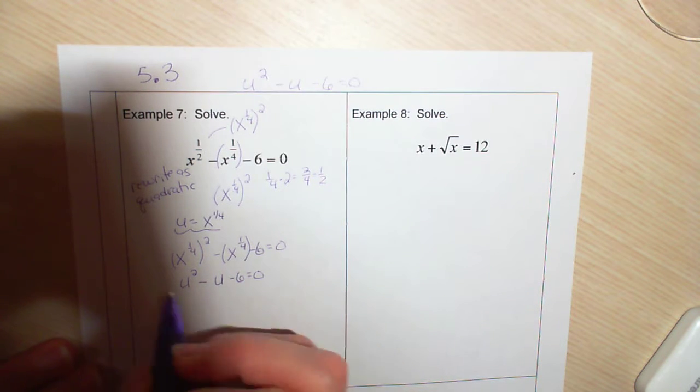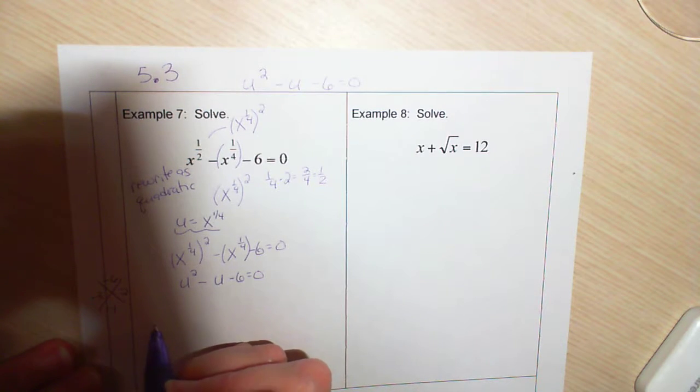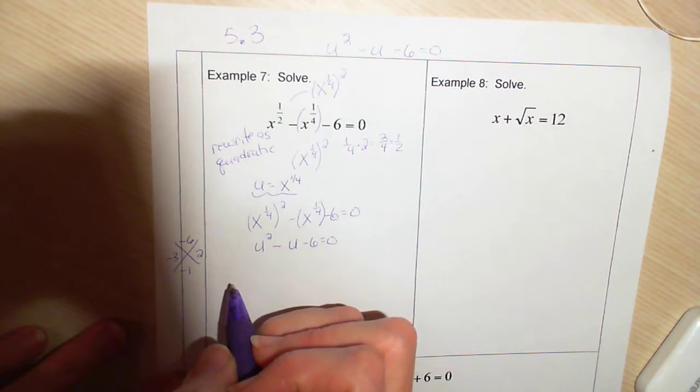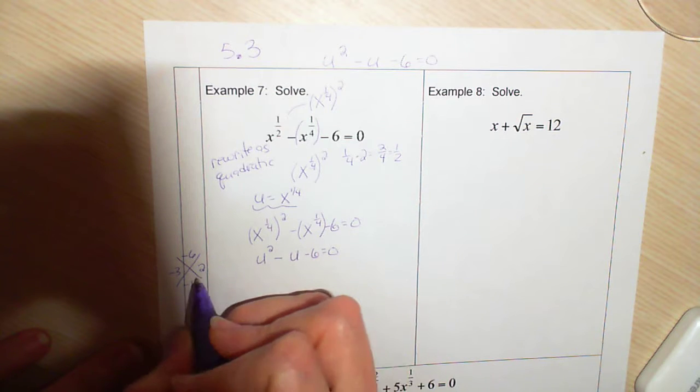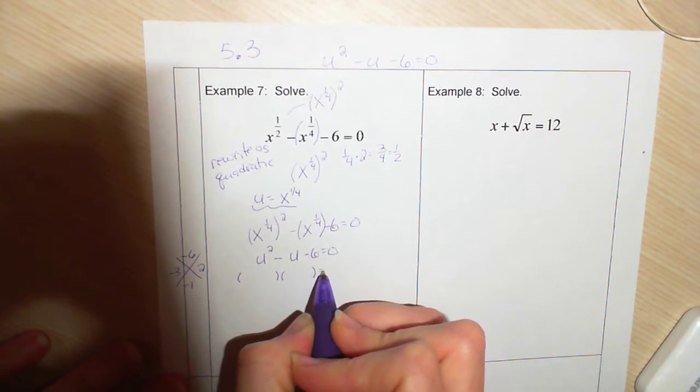This is factorable, and if you need to do the Xbox, you'd have -6 on the top, -1 on the bottom, so your factors would be -3 and +2. They multiply to give you -6 and add to give you -1. Because a is 1, we don't have to do the box.